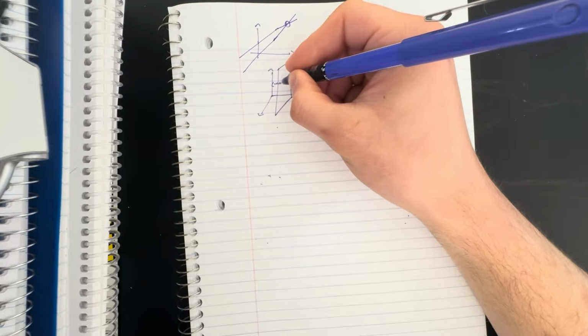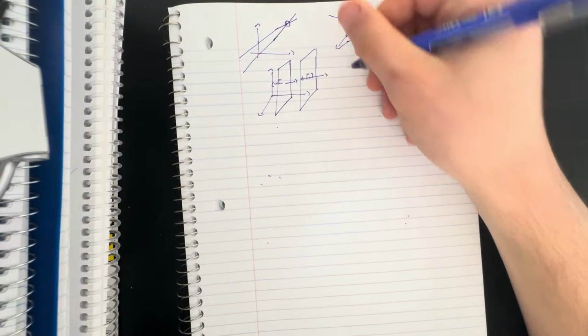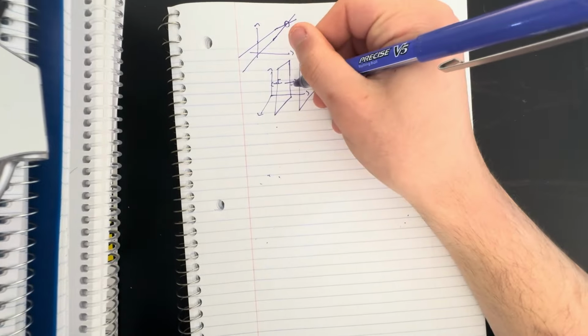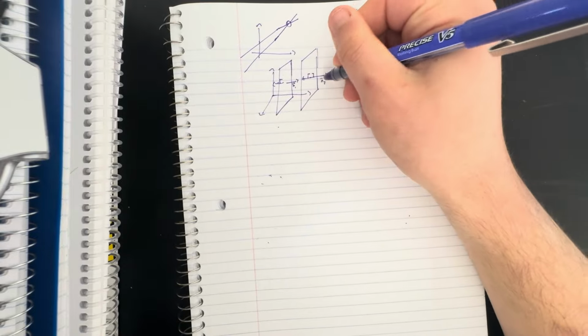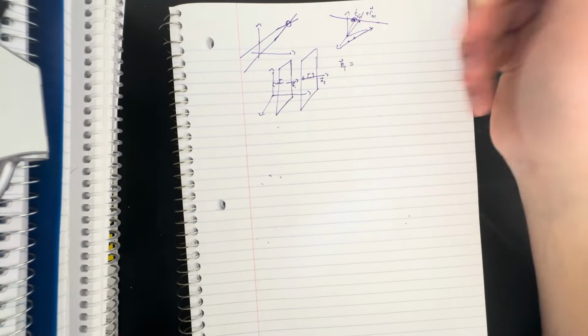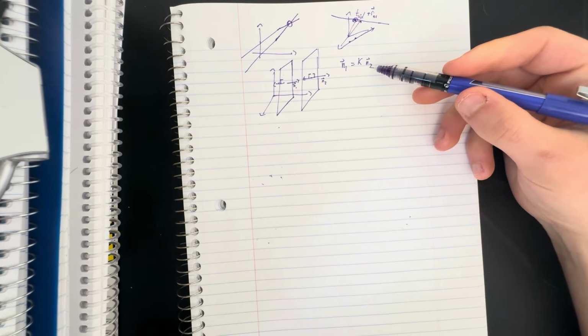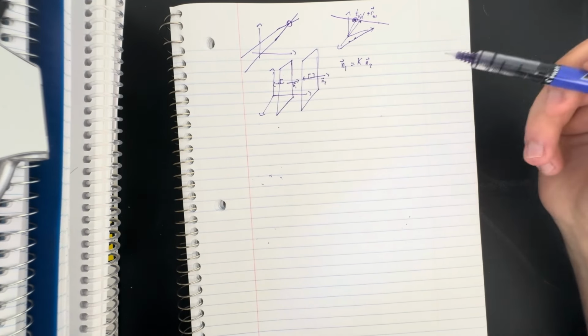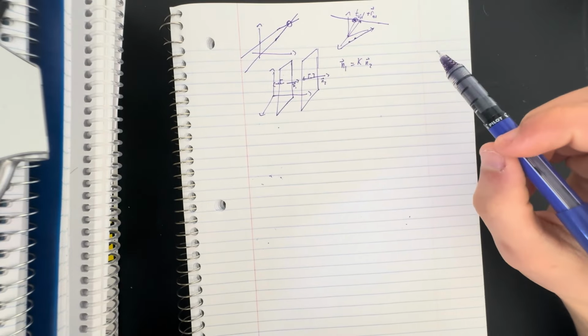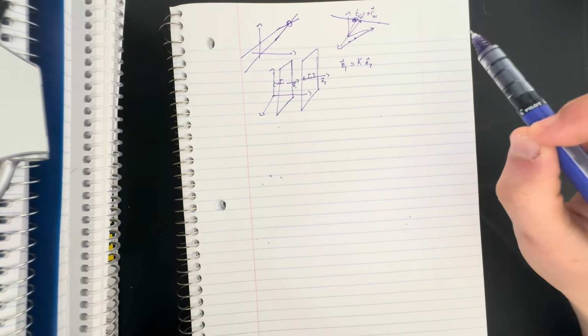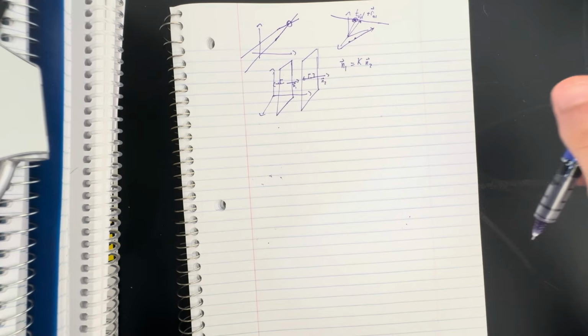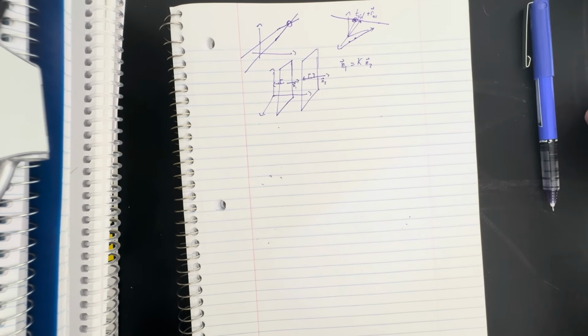The point is that these two normal vectors, this will be n1, this will be n2, n1 is going to be some constant times n2. In this scenario, these planes are going to be parallel, and they're never going to intersect, because two vectors that are pointing in the same direction but are scalar multiples of each other are still parallel.